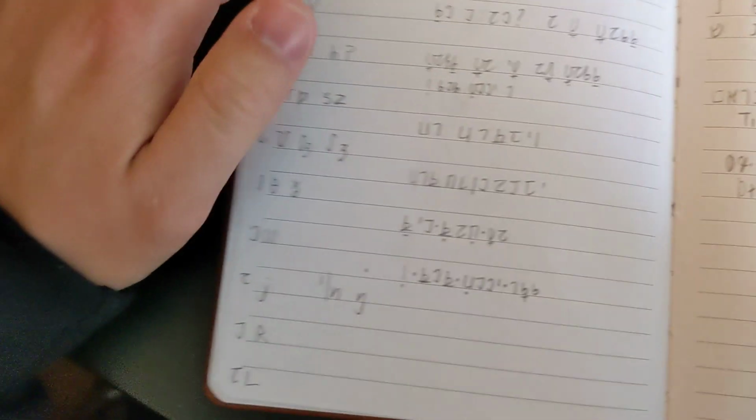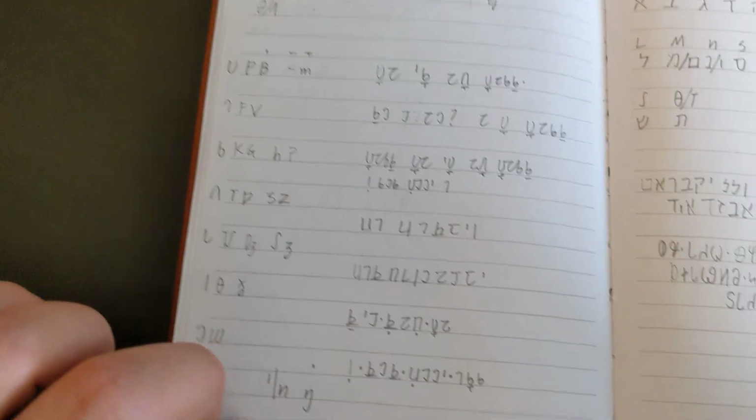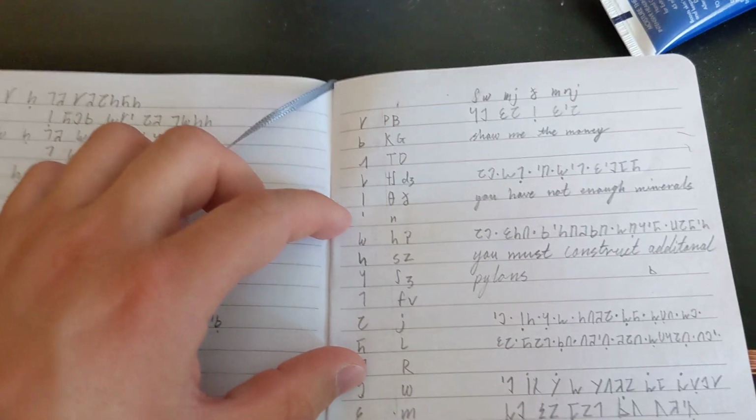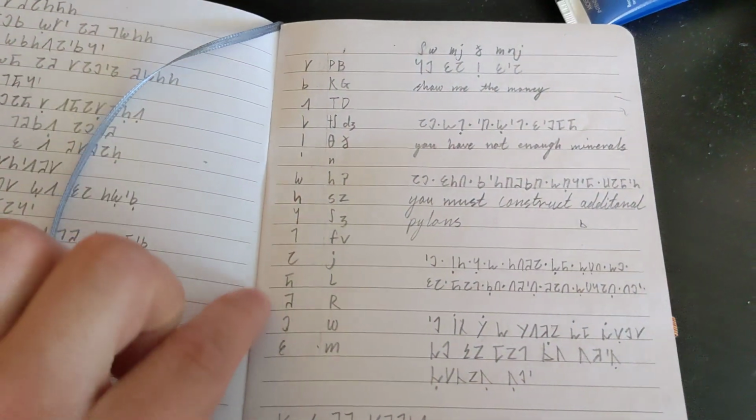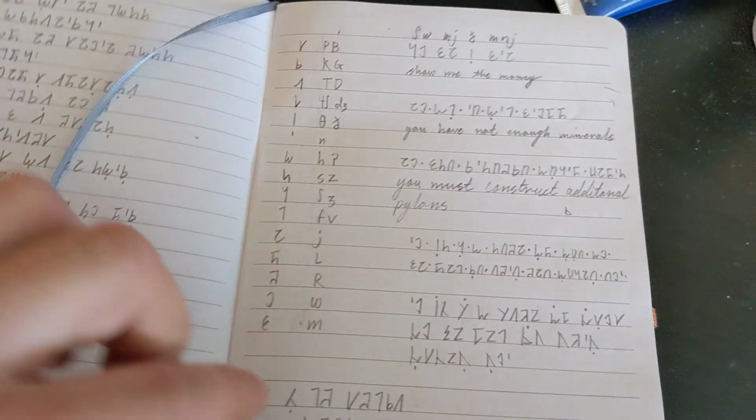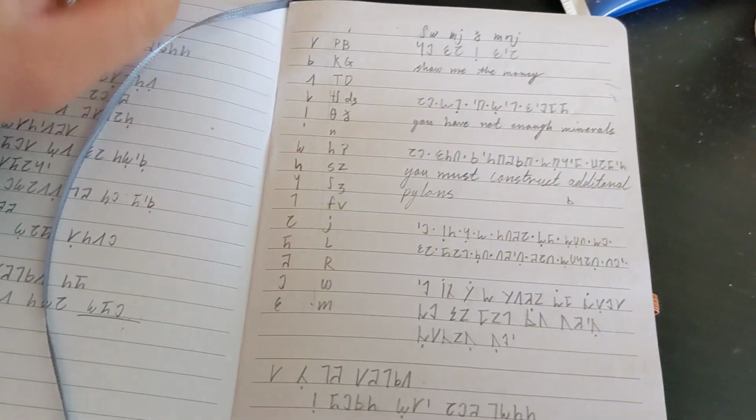So I decided to split all these secondary categories into their own letters. And now here's the final result. So we have 15 letters now, and we only have 1 diacritic to play with.